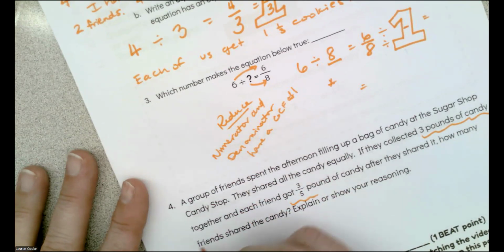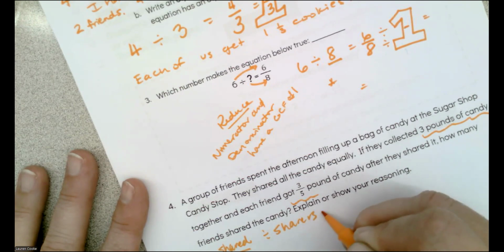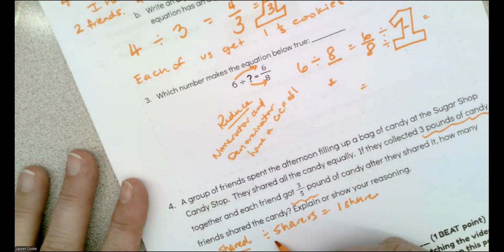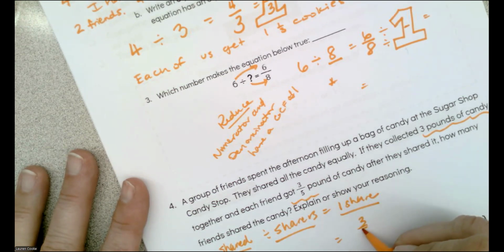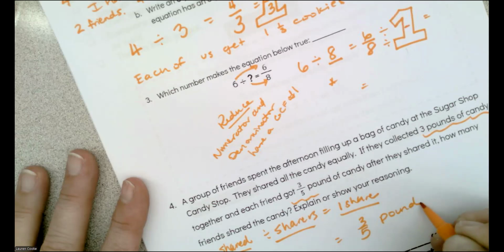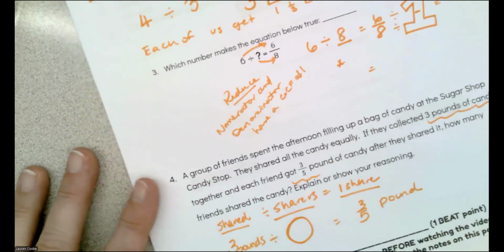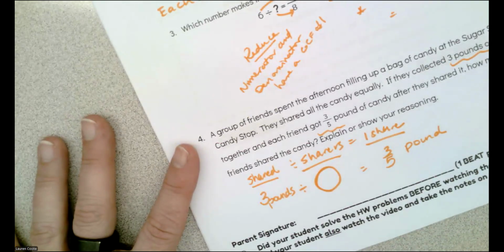So let's look for the numerator, what's being shared, divided by the sharers, and that equals the 1 share. So everybody is sharing 3 pounds, and 1 share is 3/5 of a pound. So what do you think goes here? I'm going to leave that for you to finish.